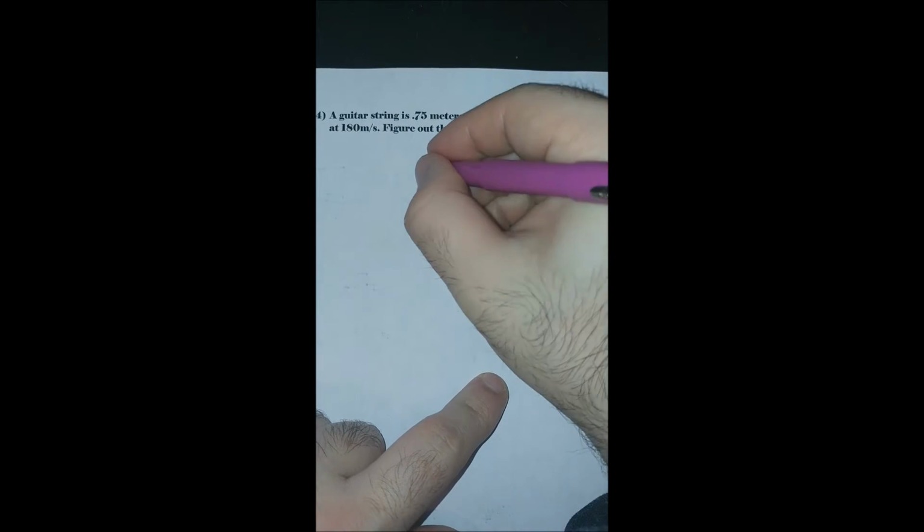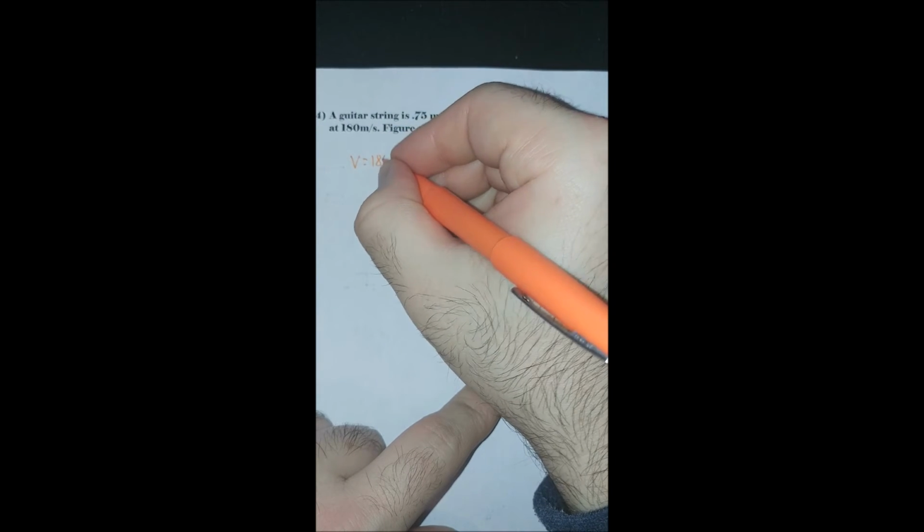Now let's look at the back. A guitar string is 0.75 meters long. Okay, I'm going to draw that in. The waves are going at a certain speed. Find the frequencies of the first three harmonics.